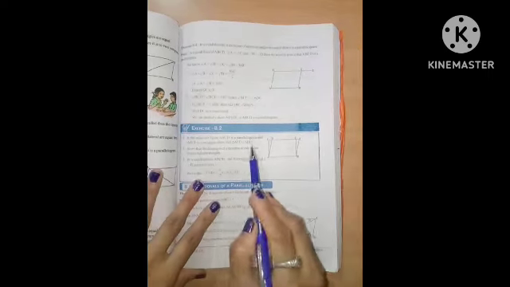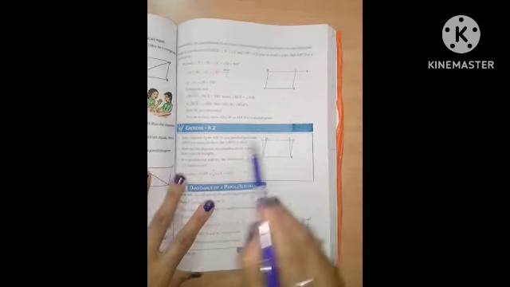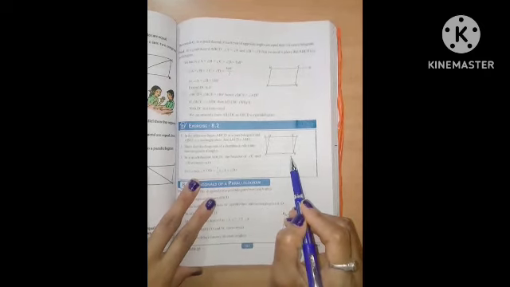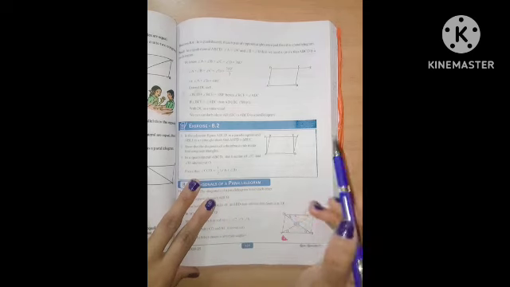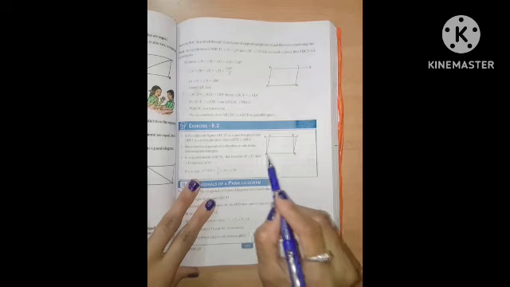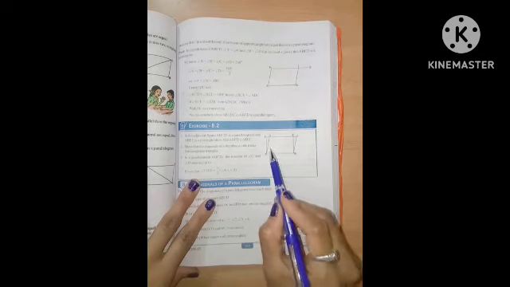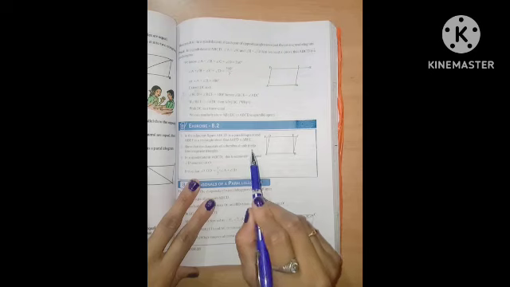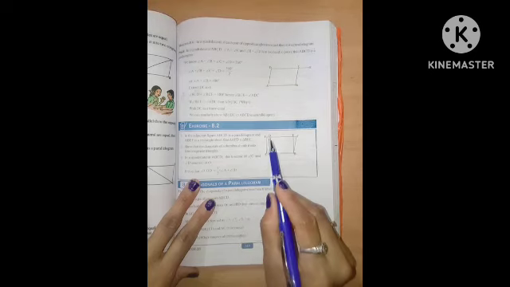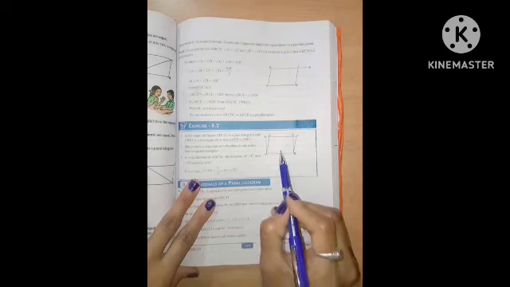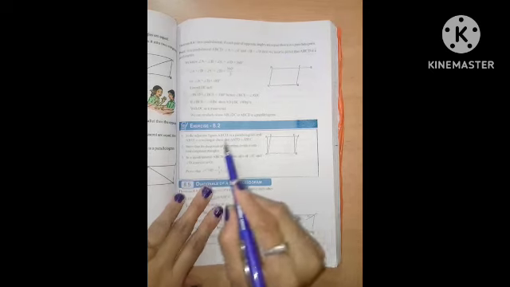First I will explain what is given and what is asked. This is the adjacent figure that is given. What is given? ABCD is a parallelogram. How many figures are there in this adjacent figure? 2 figures are there. One is ABCD, a parallelogram, and the other is ABEF, a rectangle.